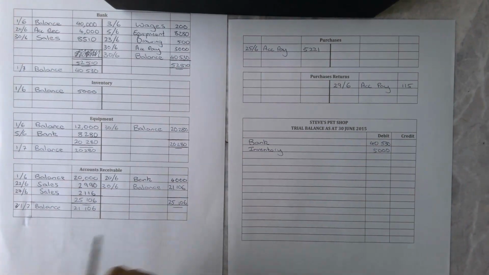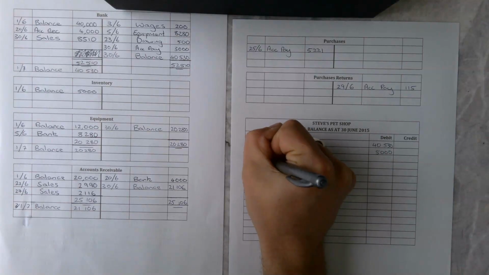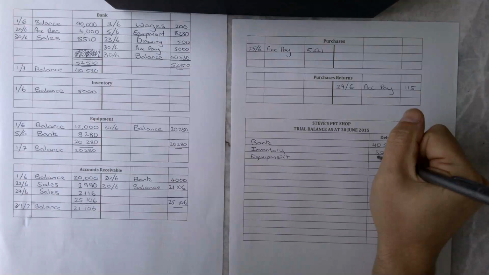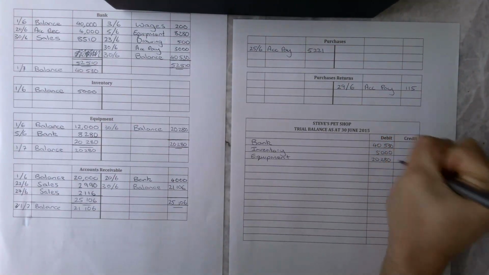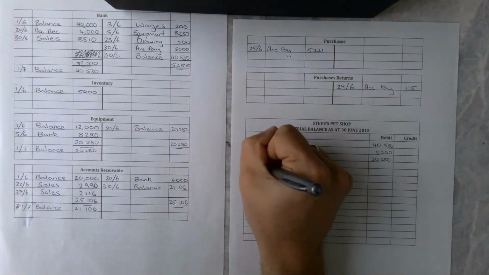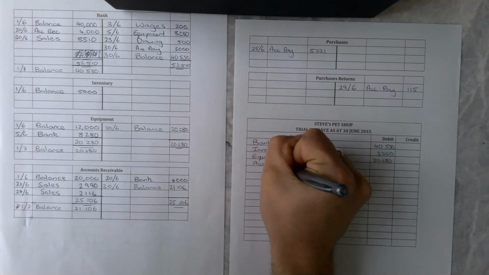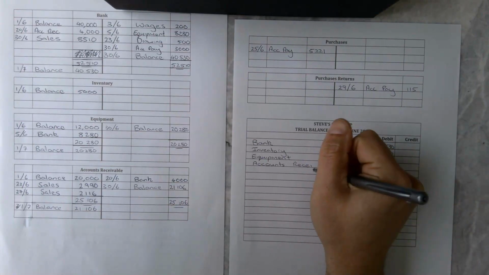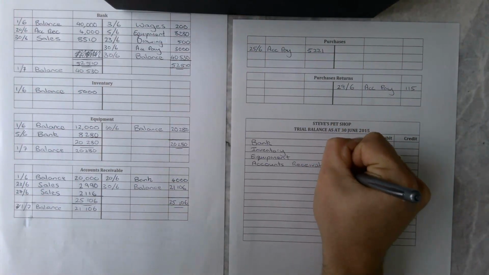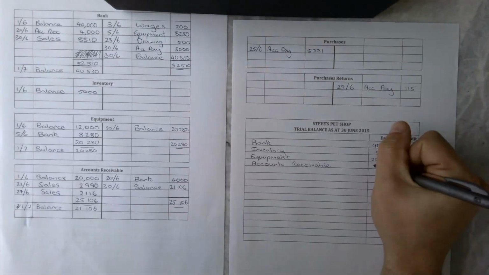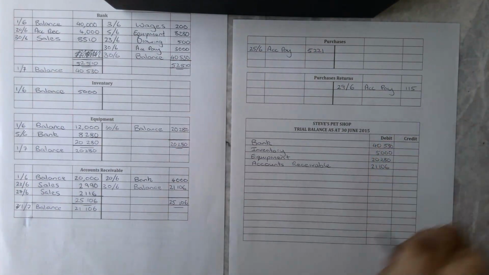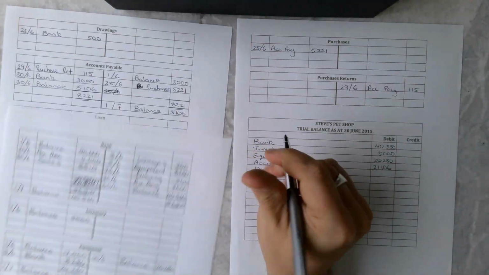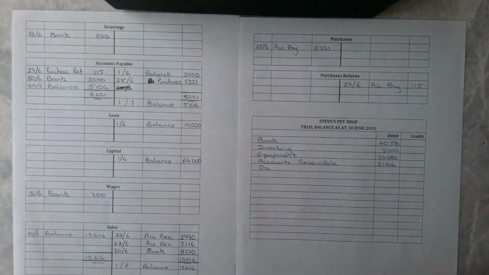We're using the balance figure, so it's equipment at $20,280. The next one is accounts receivable, and that balance figure there is $21,106.